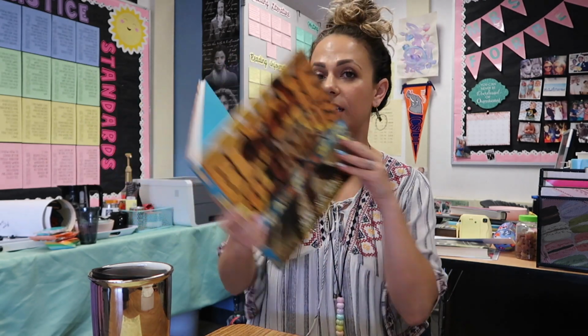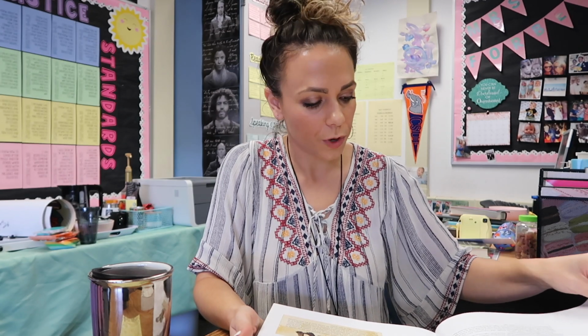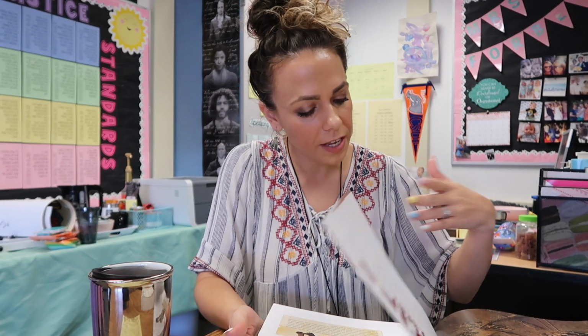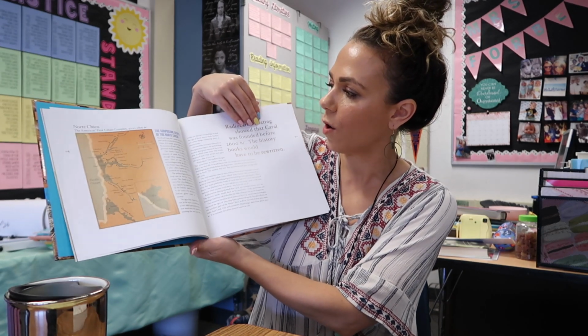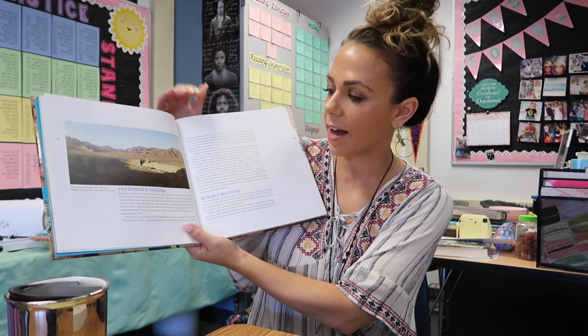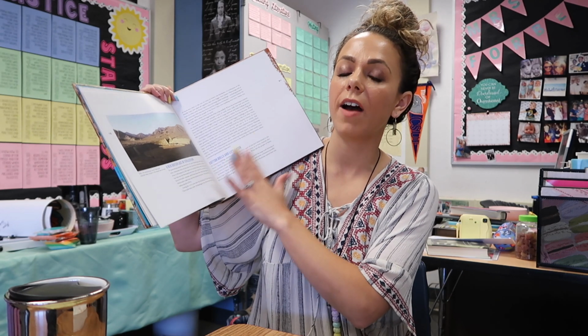This is called Before Columbus, The Americas of 1491. And there's an adult version of this book as well that you can read to get a little more background information about this. But it's very interesting to learn about the city of Norte Chico in Peru, because this is actually where we find the oldest artifacts and the oldest civilization in the Americas. It's all the way down south in South America in Peru.